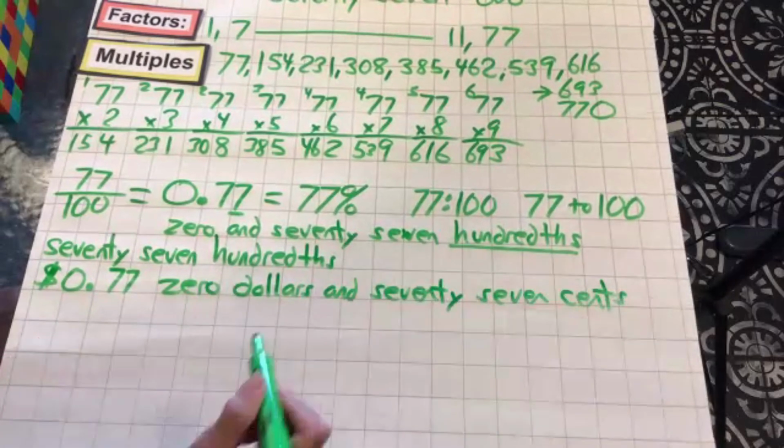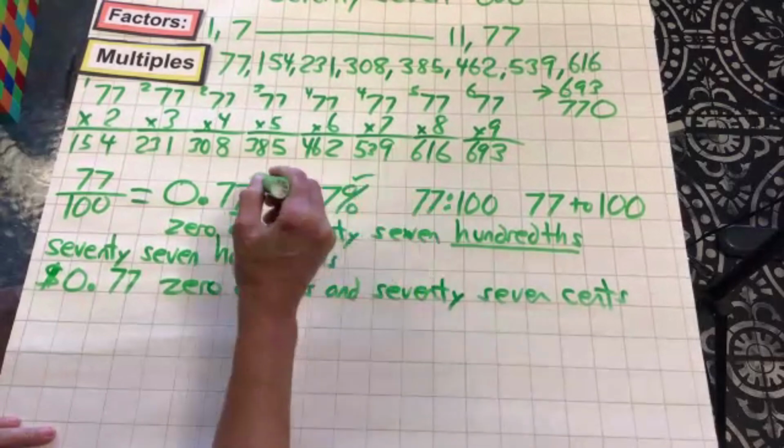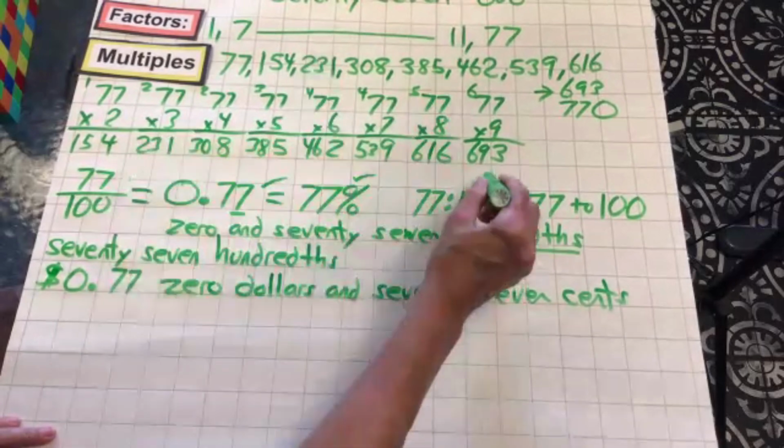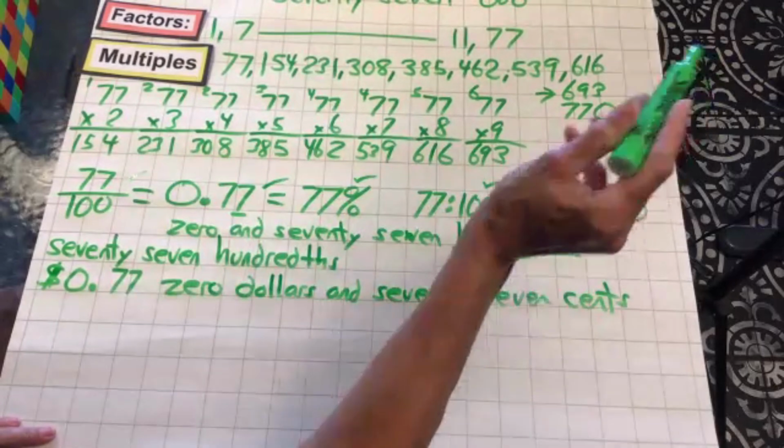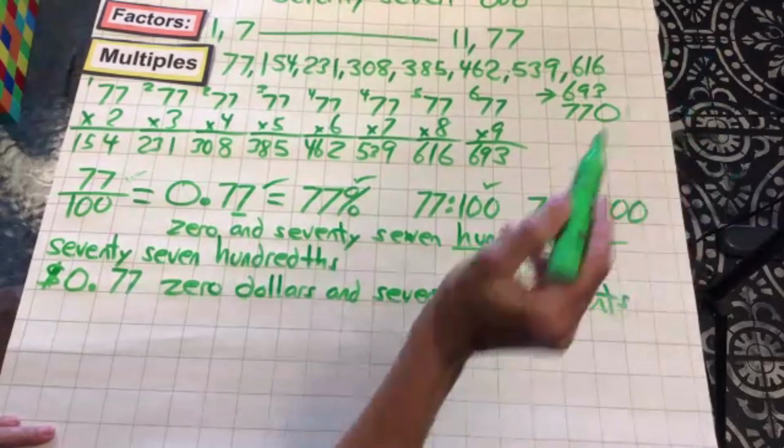And hopefully you have everything done and you're just checking it off. You're just putting little checks. Oh yeah, I got that one. I got that one right. I'm getting them all right.